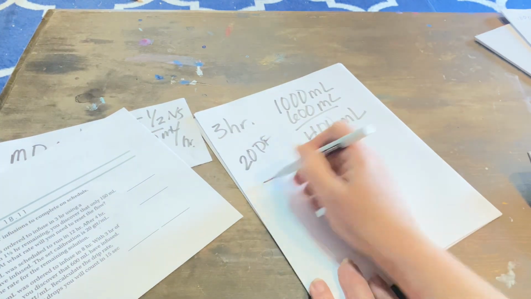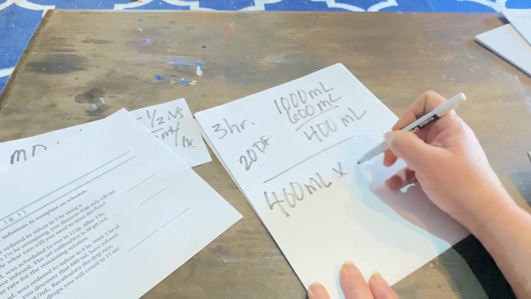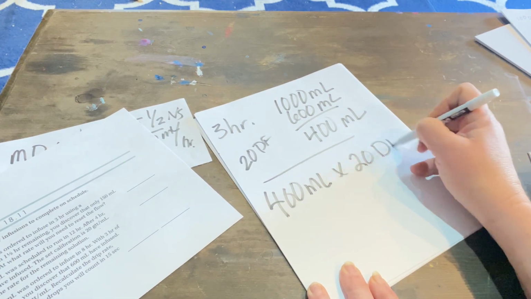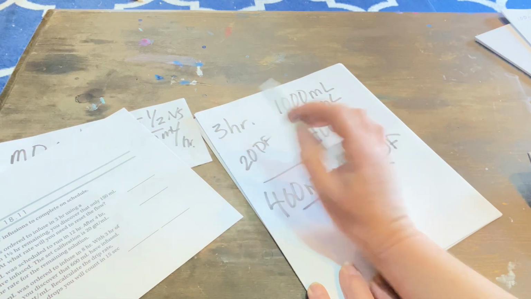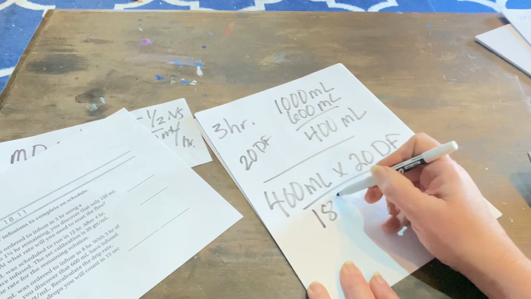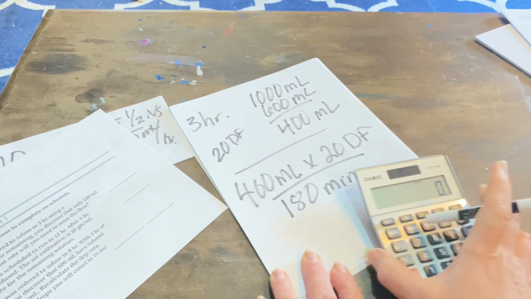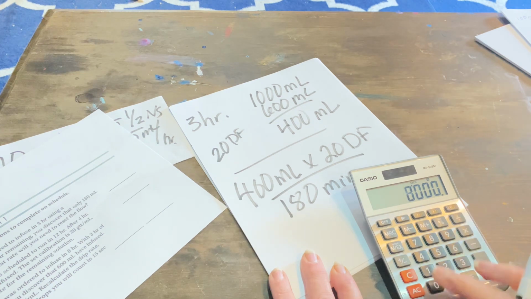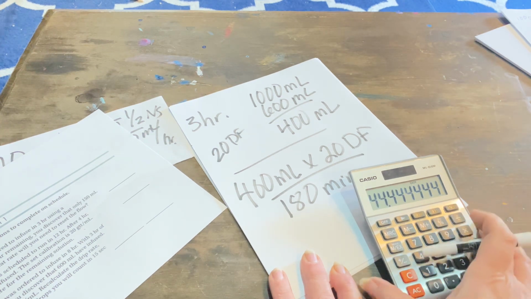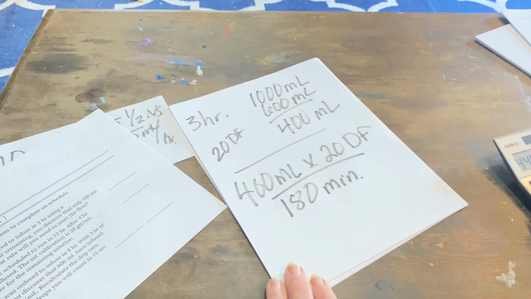Anyway, so we have 400 milliliters times a 20 drop factor. We're giving it over 3 hours. 3 times 60 is 180 minutes. So we get our handy dandy calculator, and we're going to go 400 times 20 divided by 180. 44.44. So we're going to carry it out 2 places.